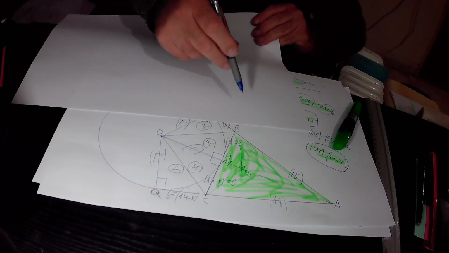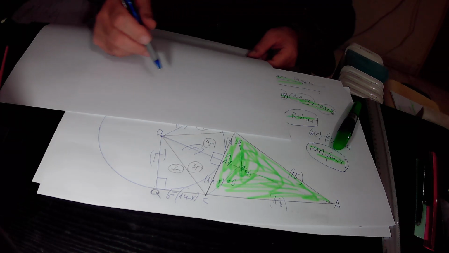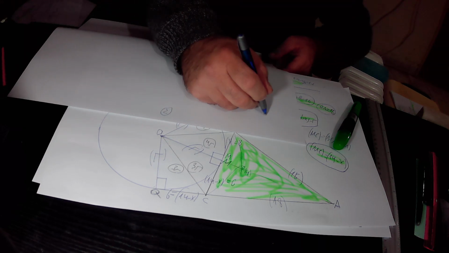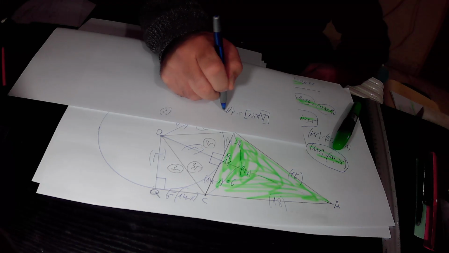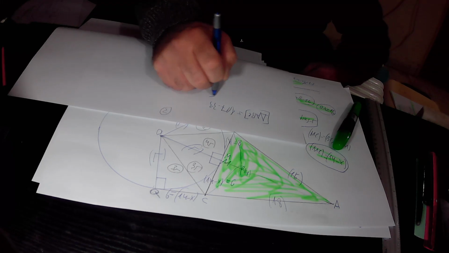So the area of this green triangle ABC is equal to 107.33 square units in size.